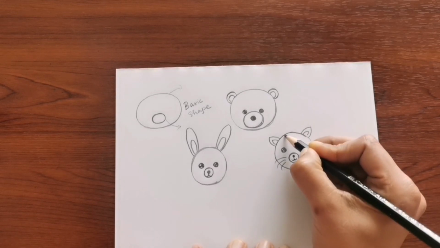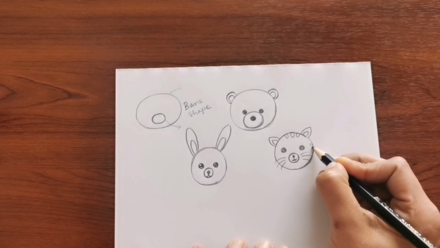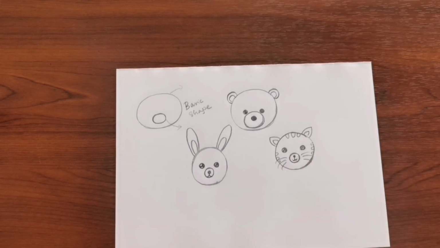So this time we have made a small kitten. Just add the detailing like its whiskers and place the ears properly. The size of the ears, everything is what determines which animal it is. So the basic shape will still remain the same.